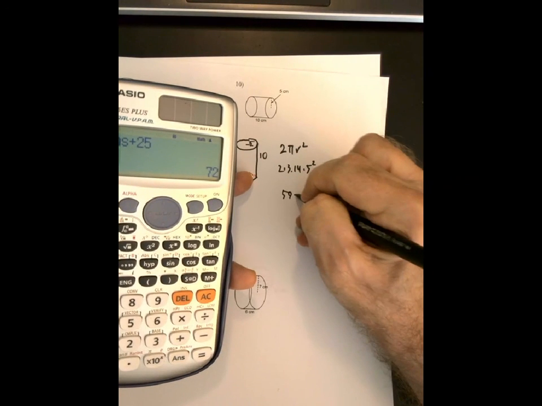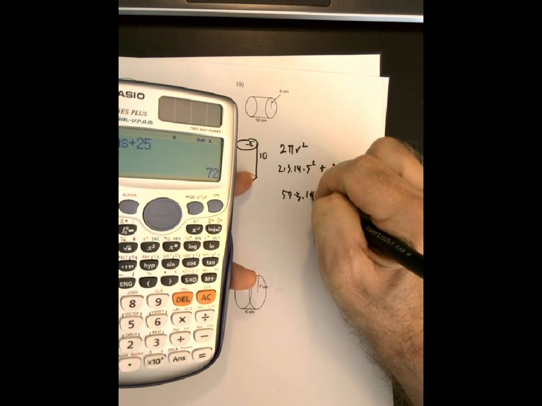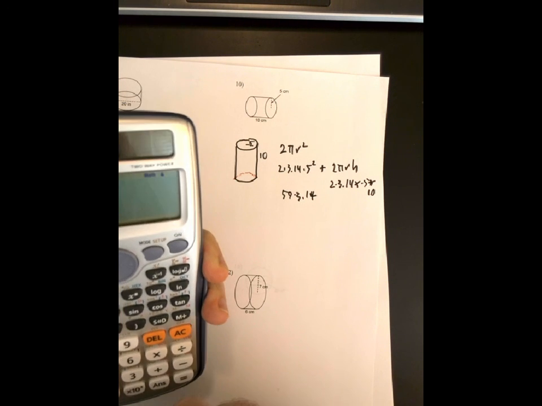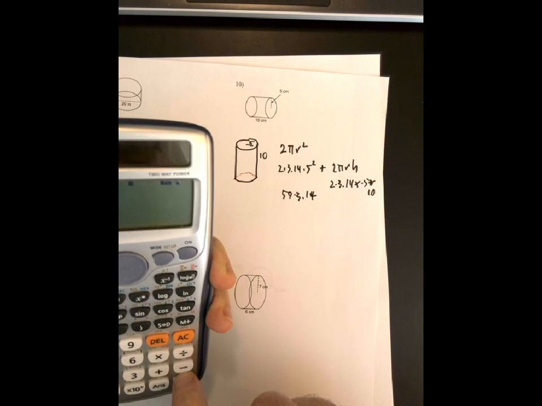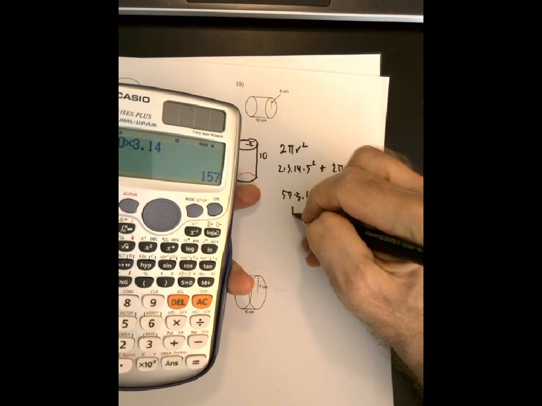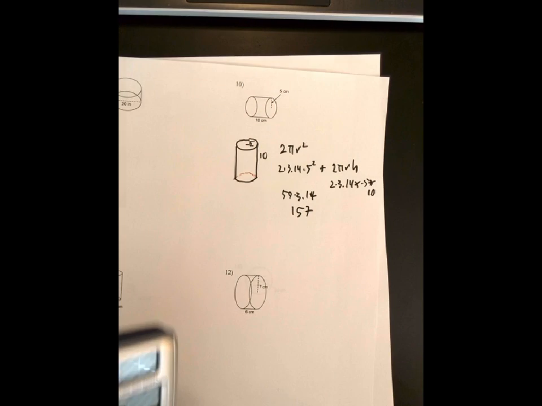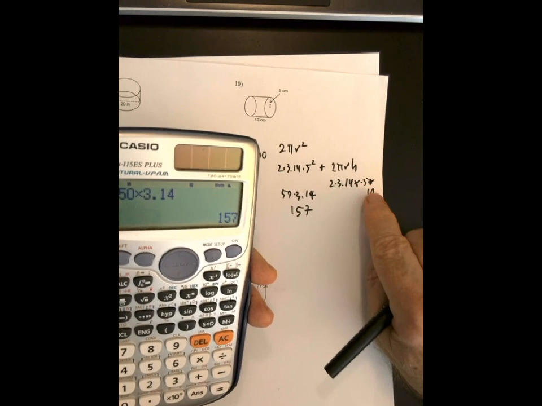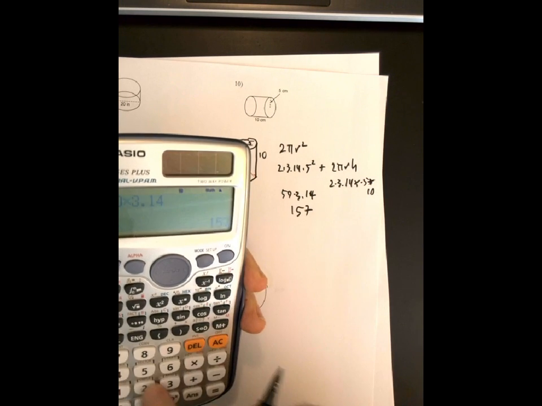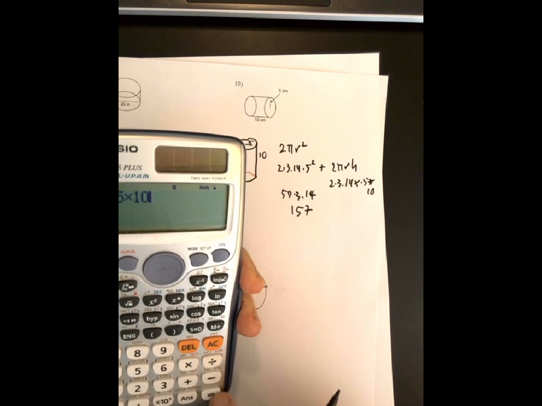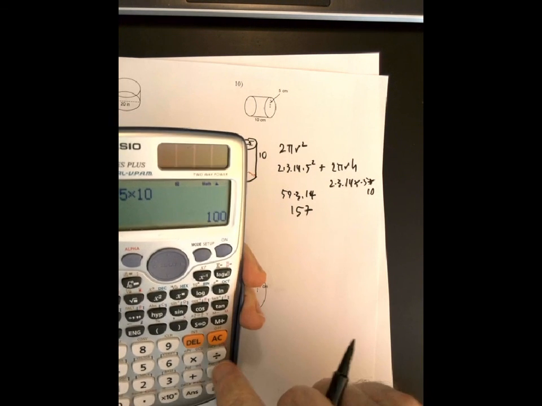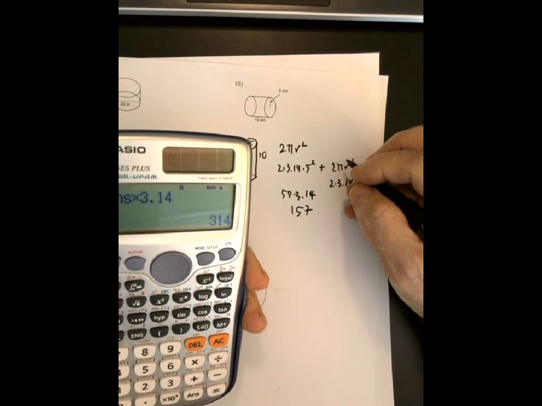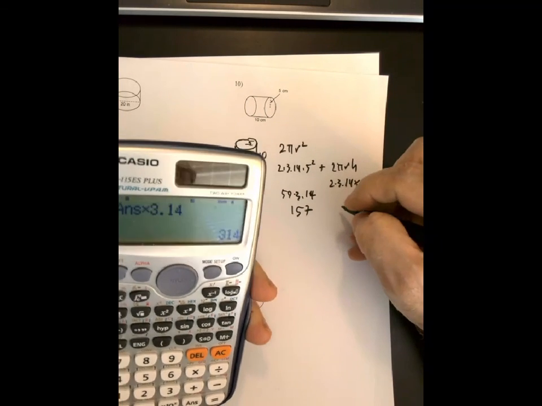So that's 50 times 3.14, which is 157. And now over here we do 2 times 5 times 10, which is 100, times 3.14, that's 314.